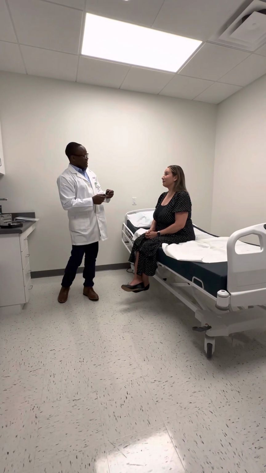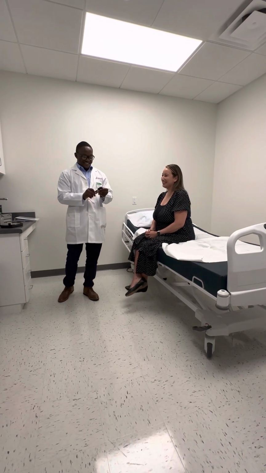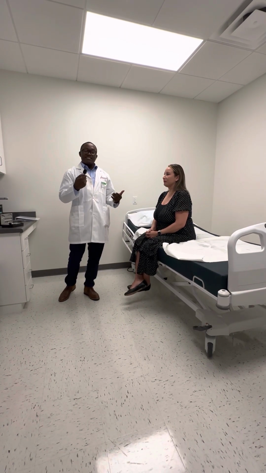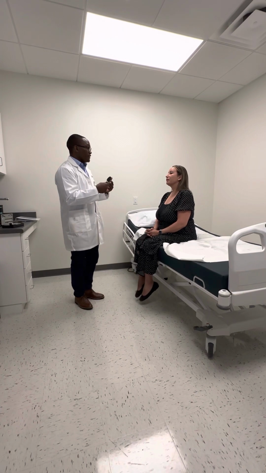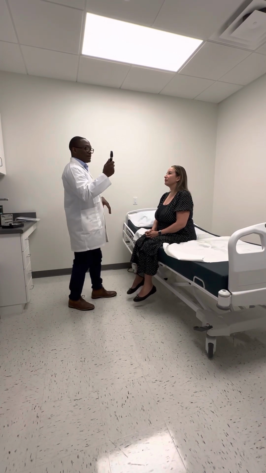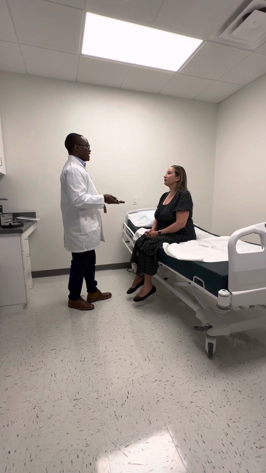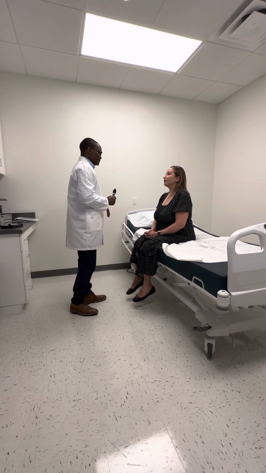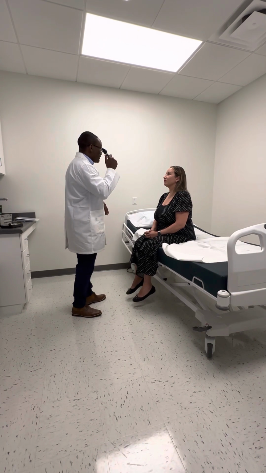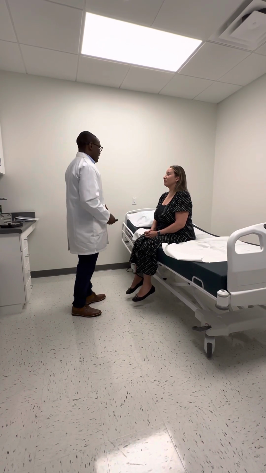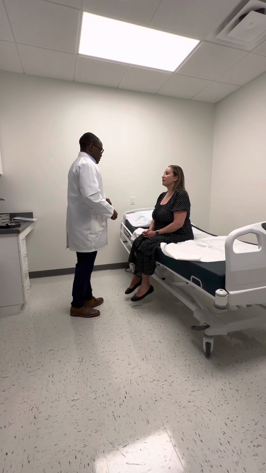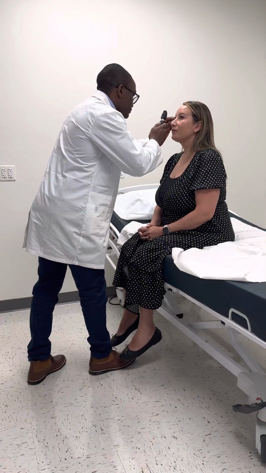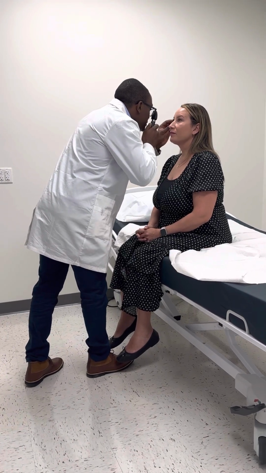I'm about to confuse the ear with the eyes. So the technique in observation with the fundoscope is that the right hand observes the right eye, okay? And I'm going to use my right eye for the right eye, okay? All right. So go ahead, let's see.